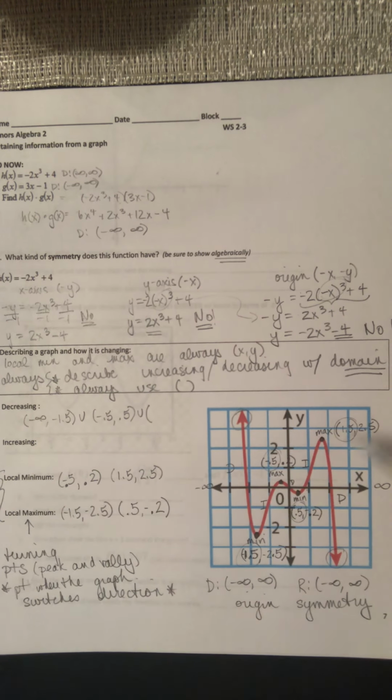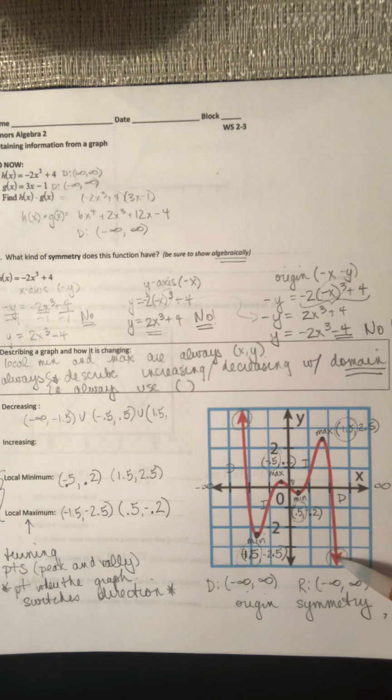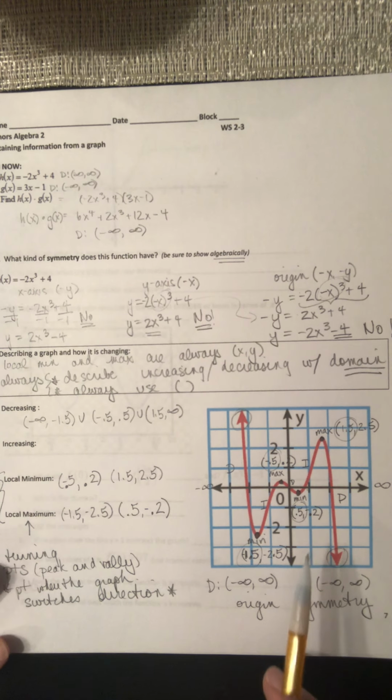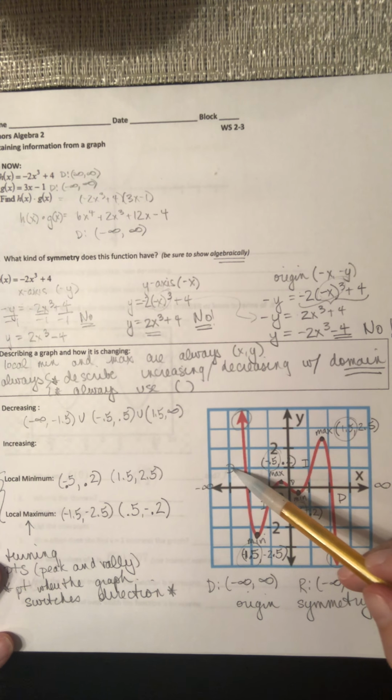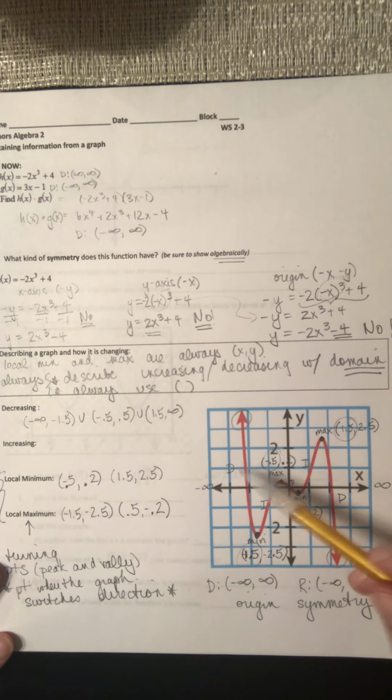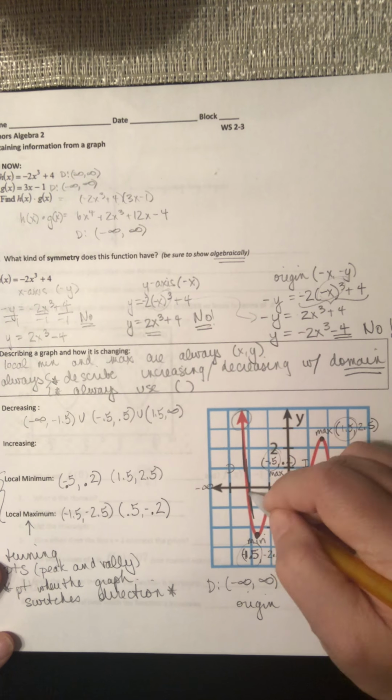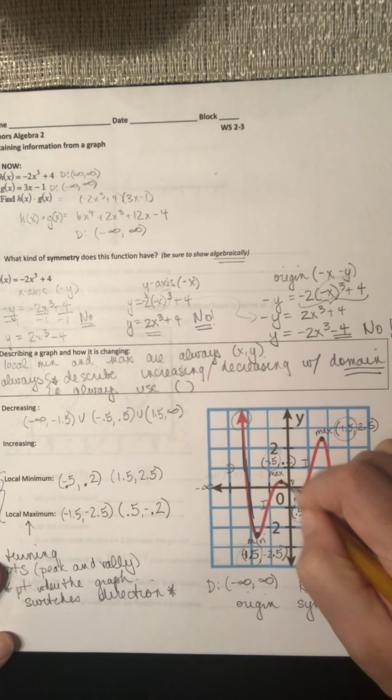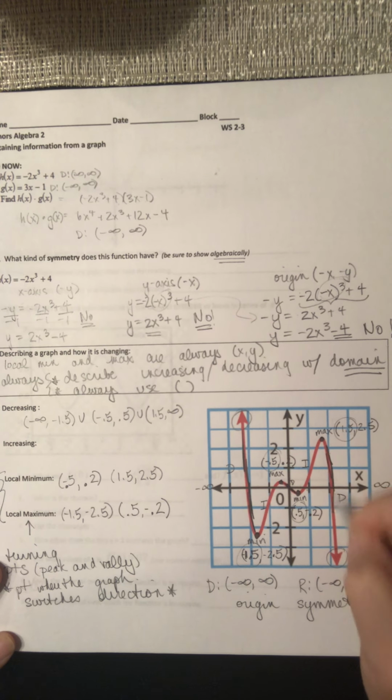Then I do it again, and I start decreasing again here, starting at 1.5, and then this has no end, right? I don't hit a min or a max, so that means I'm going to go to infinity, okay? So I had 3 spots right here, here, and here, where my graph was decreasing, okay?